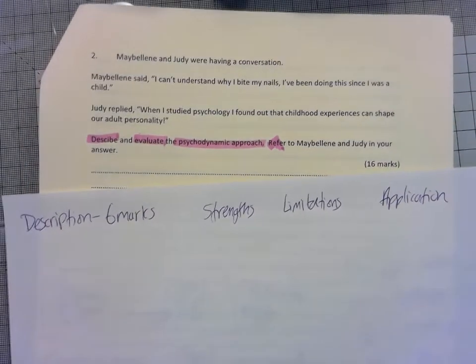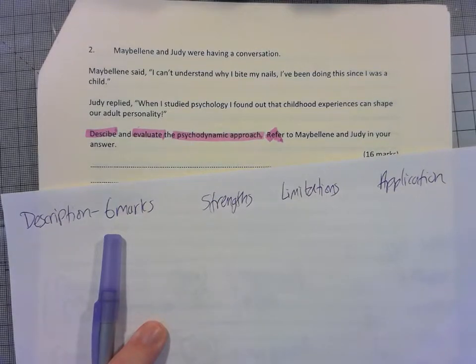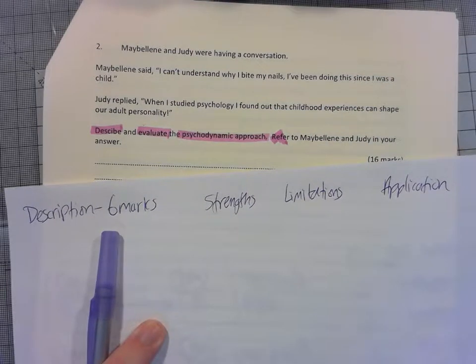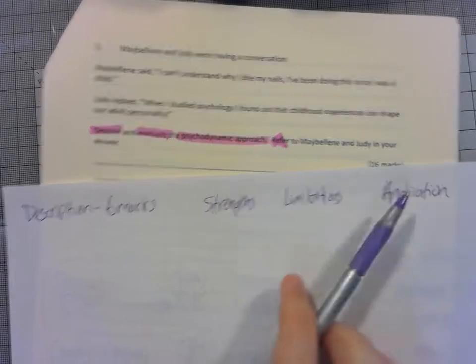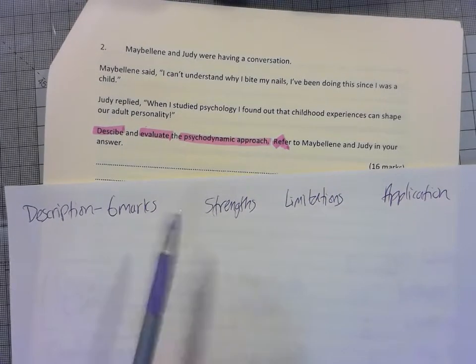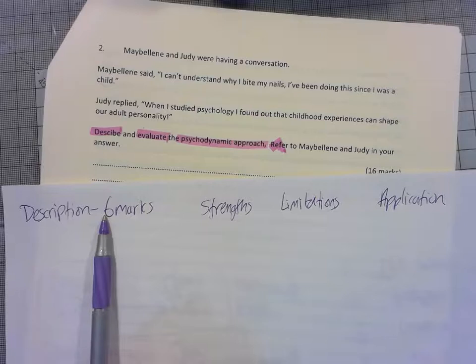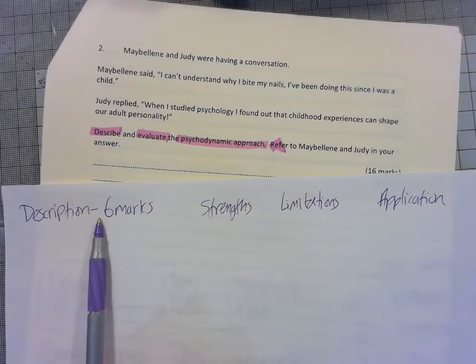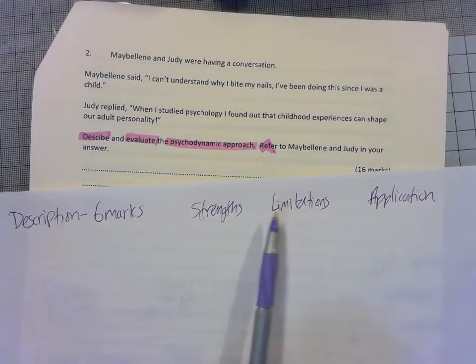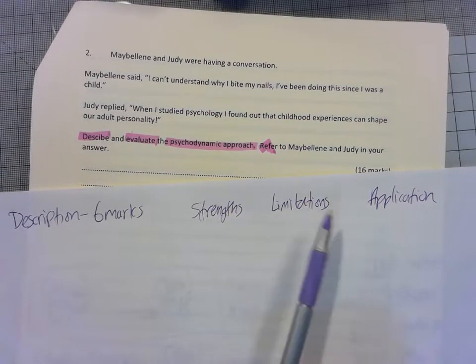And this is a hard one because we've got loads of description that we can do for psychodynamic, and if we're not careful we could end up describing too much and waste time, because it's these bits that are worth the other 10 marks, our evaluation and our application. So they need to be about 2/3 of our essay, description only 1/3. And I could get carried away with my description if I'm not careful. And that's what happened to most people who didn't do very well in this question in the mock. Too much description. And that meant that you didn't have enough time for your strengths, your limitations, and your application.